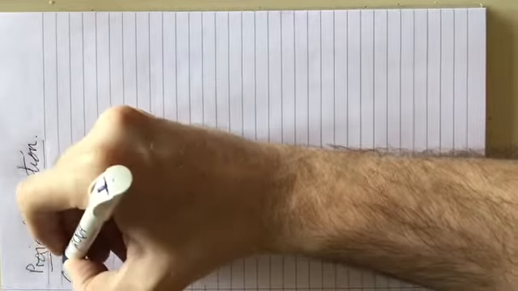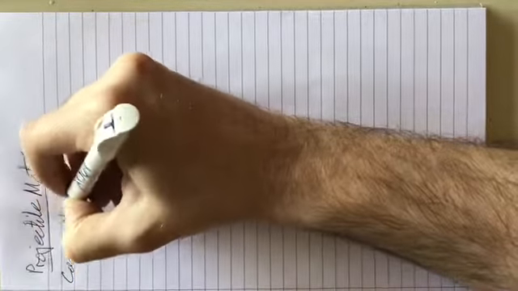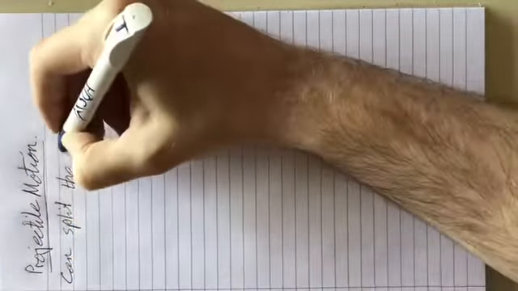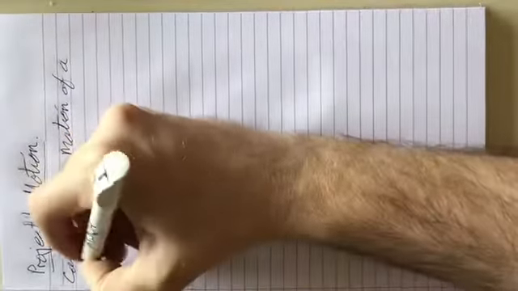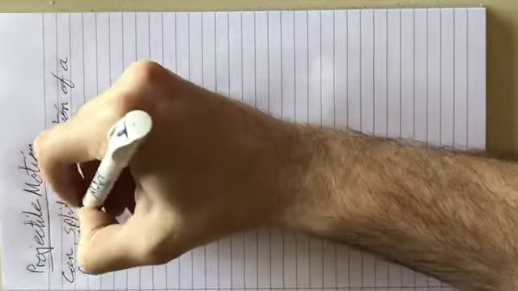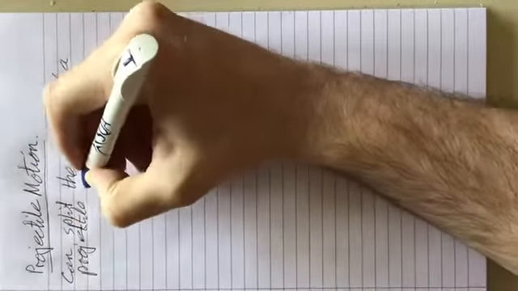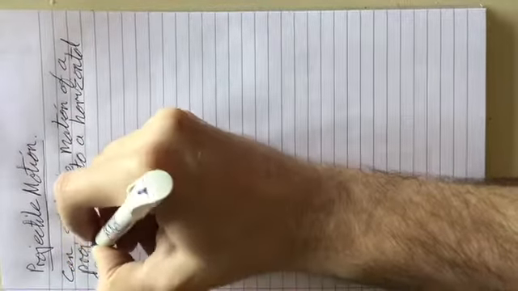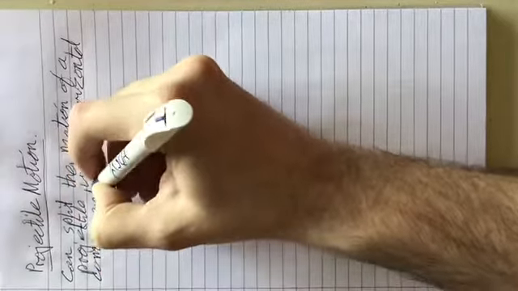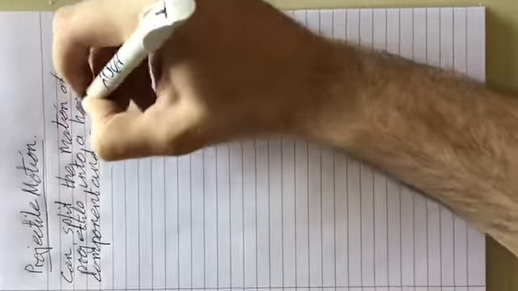Okay folks, here we go with everything you need to know about projectile motion. Most important thing to know about projectile motion is we can split the motion of a projectile into a horizontal component and a vertical component.